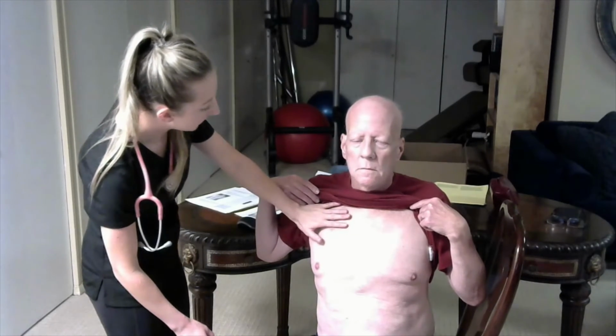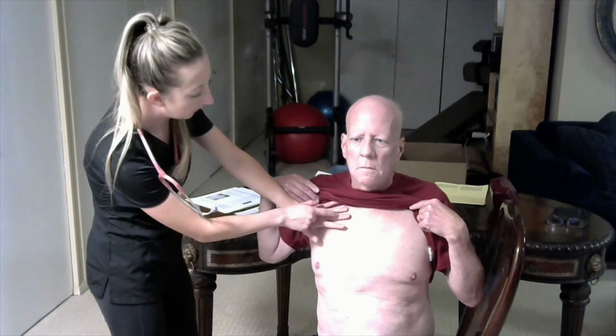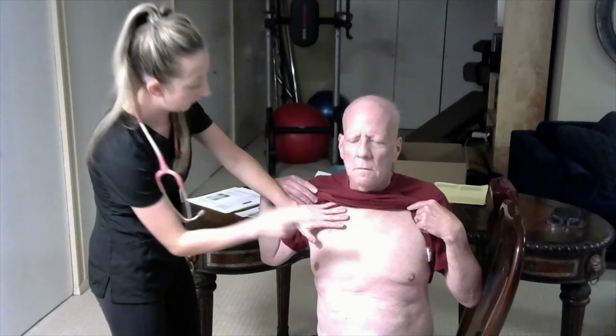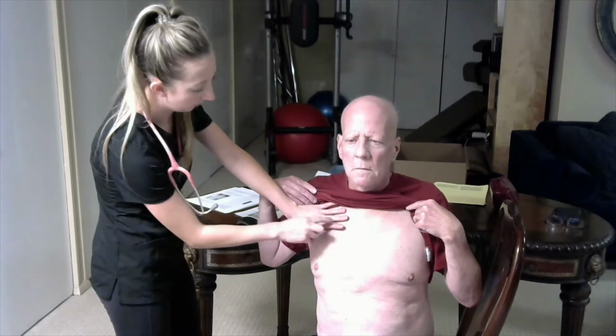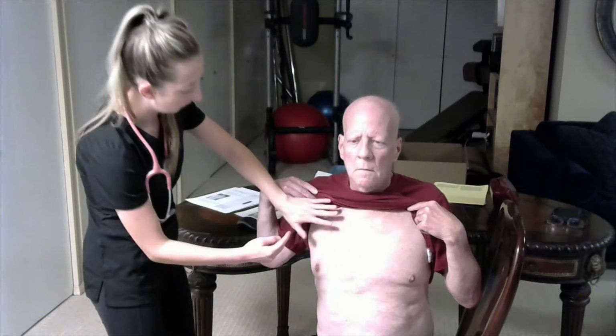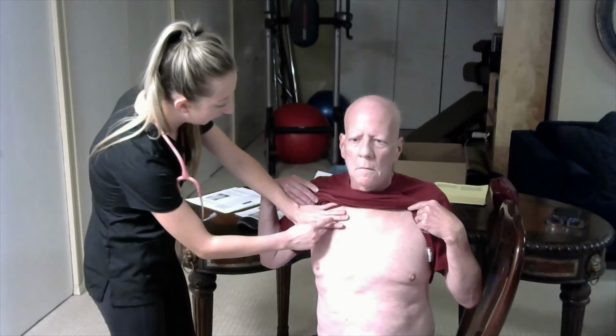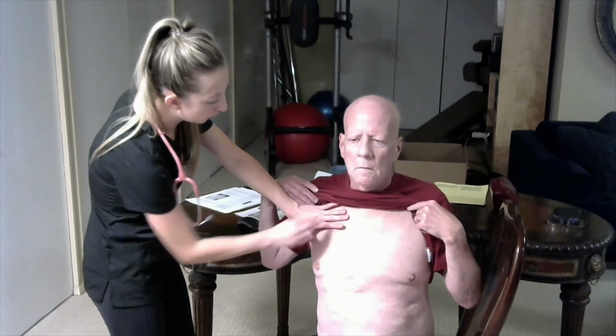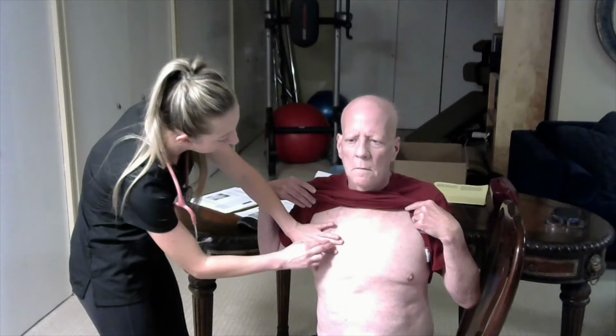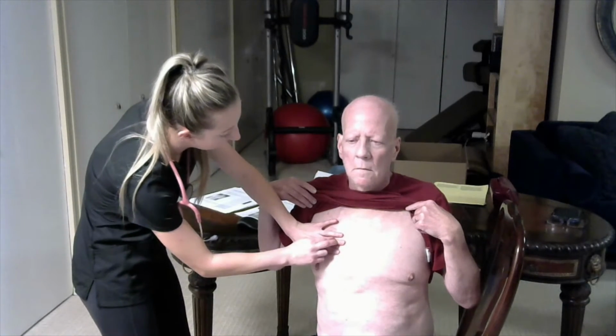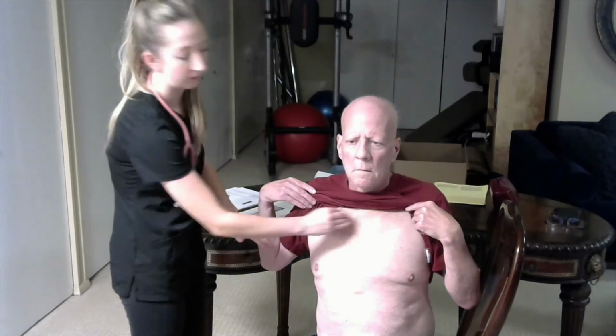To begin, we'll place our fingers and our hands on the top of the chest wall. We'll be using our other two fingers to hit the middle finger right in between the first and second joint. Place firmly and tap twice. Move locations, tap twice again. We're going to do this symmetrically on each side.